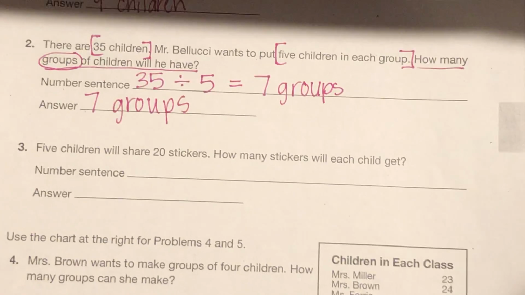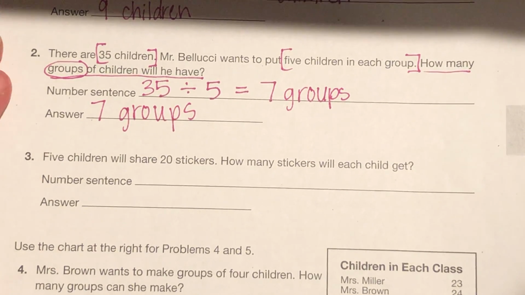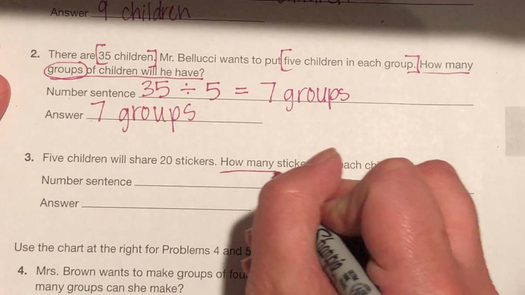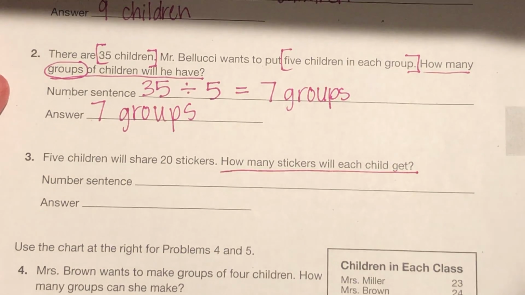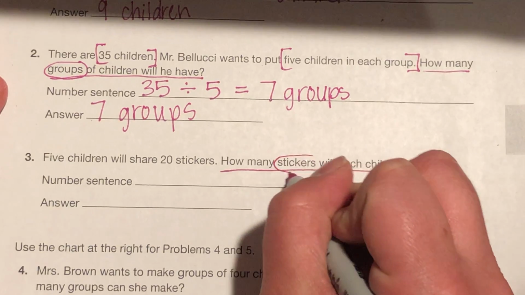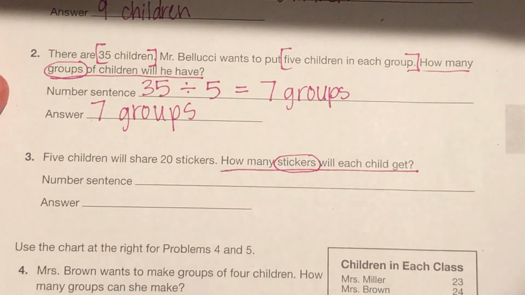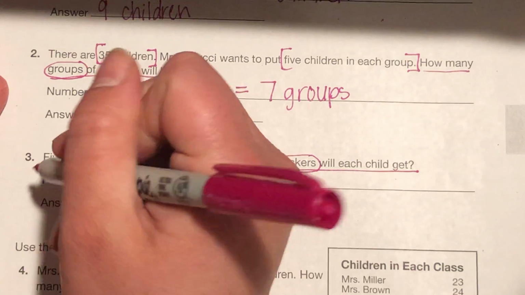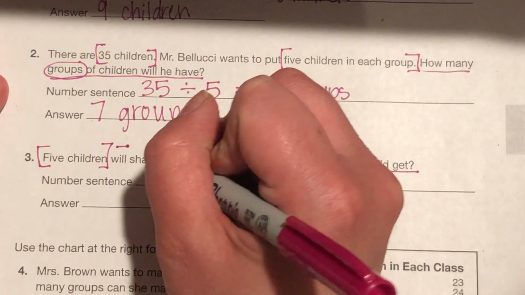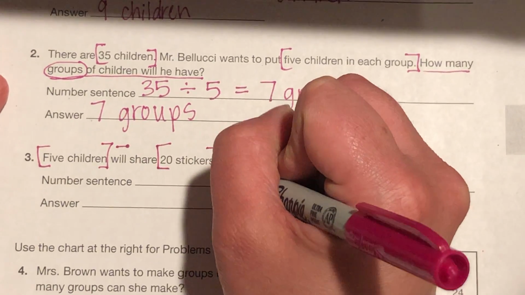Number 3. 5 children will share 20 stickers. How many stickers will each child get? So we underline our question. What word am I going to circle here? Stickers. So my answer will be in stickers. And now I need to bracket 5 children. And we'll share 20 stickers.